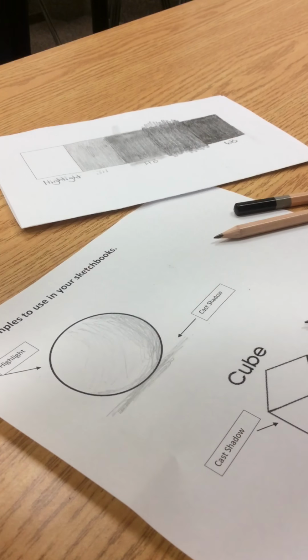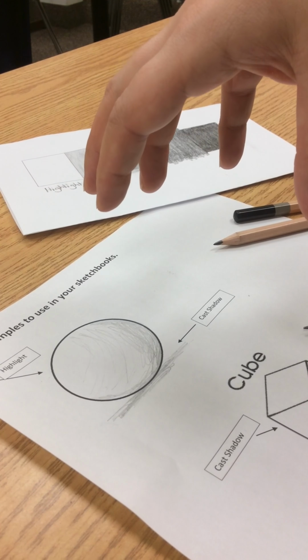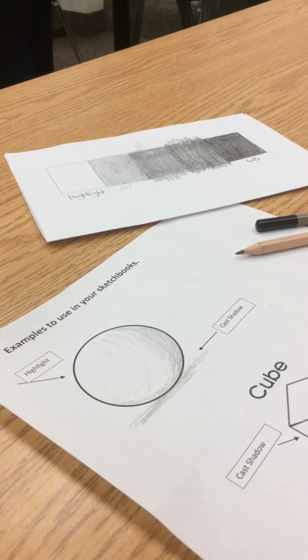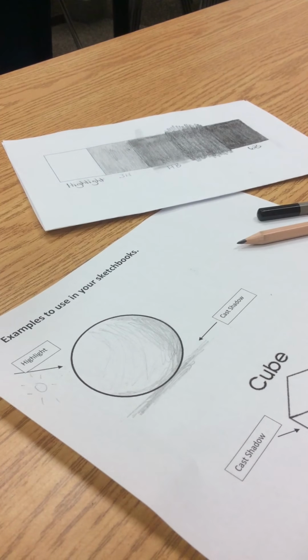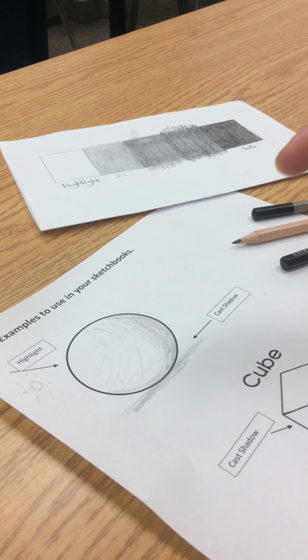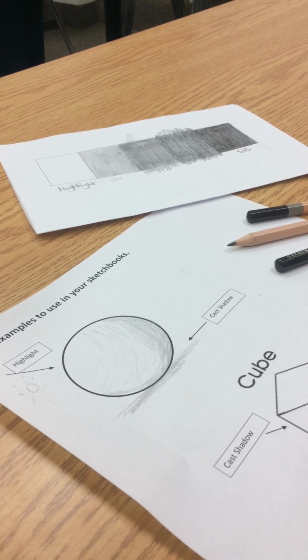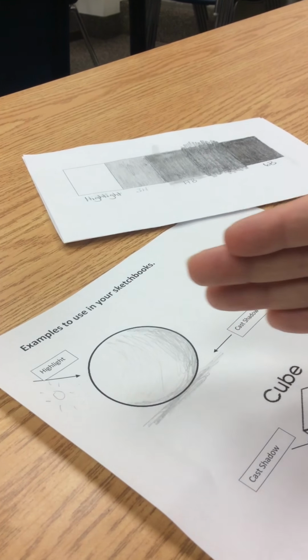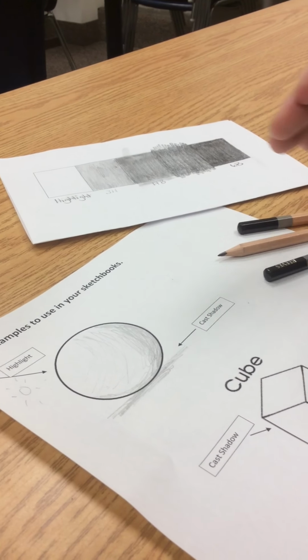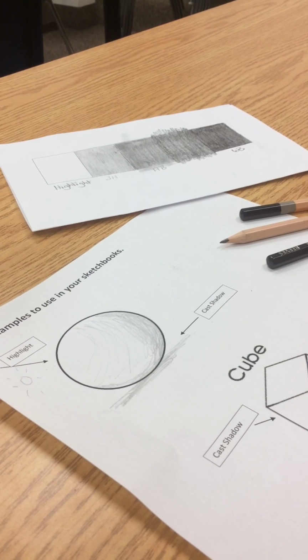First, we have to understand the concept of highlight. Think of highlight as your light source, like even a cute sun right there. So how does light travel? How does light reflect on objects? Light doesn't necessarily start off straight. It filters this way, it comes on an angle. And light doesn't travel in a straight line. It curves out, if you will. So when we're shading, we have to keep that in mind.